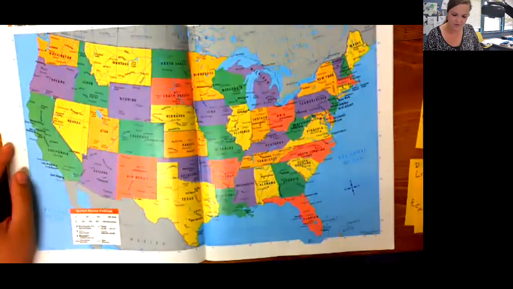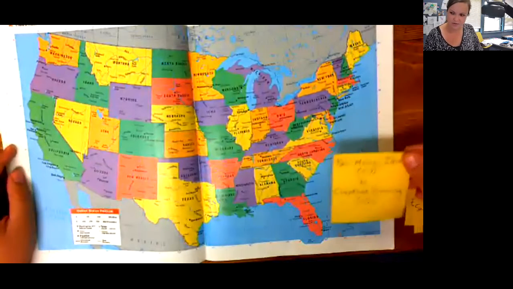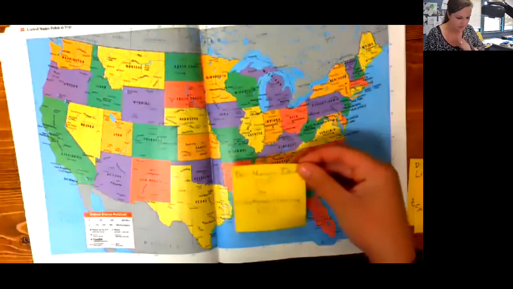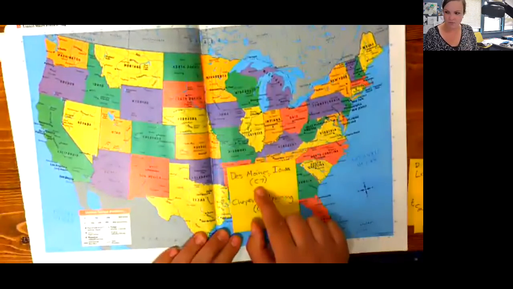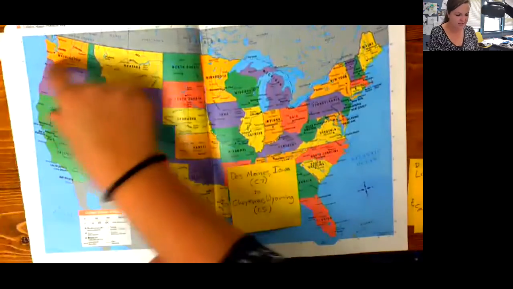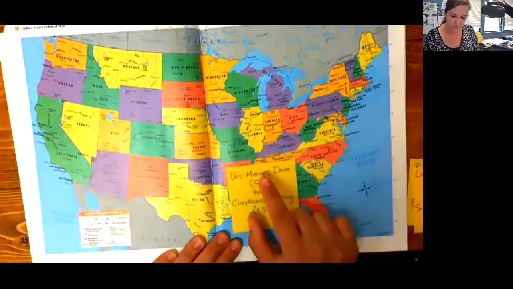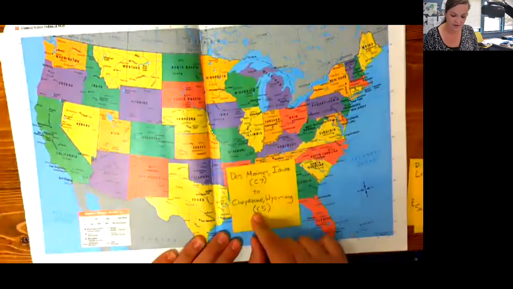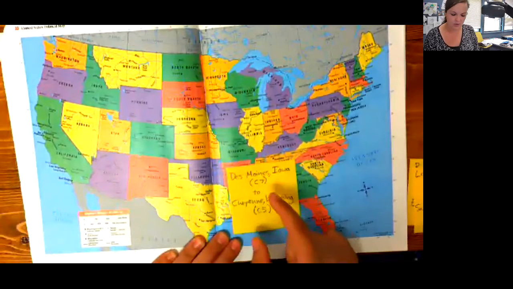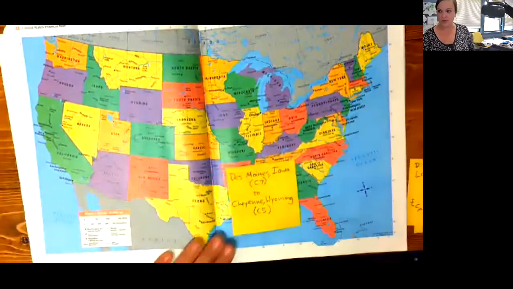So we're going to look at a few different locations, and you're going to tell me if you're going north, south, east, west. Maybe we're going northeast or southwest, and you'll see between those two spots. So for this one, I want you to look at Des Moines, Iowa, which is in C7, and Cheyenne, Wyoming, which is in C5. So they're both in the C section across, but they're in two different number sections. So once you find Des Moines, Iowa, and Cheyenne, Wyoming, you're going to tell me which direction you're going from here to here. So I'll give you a minute to do that, and then we'll look at it together.